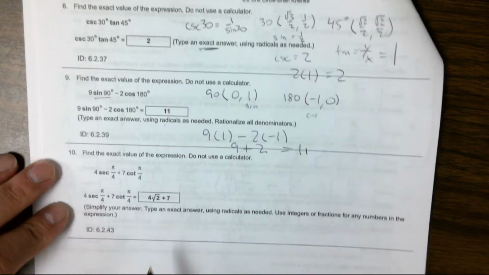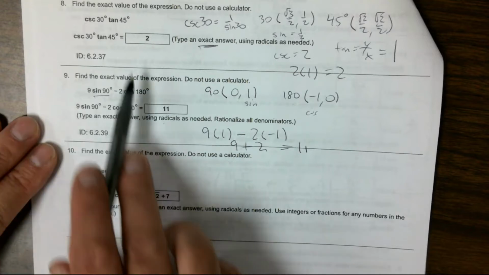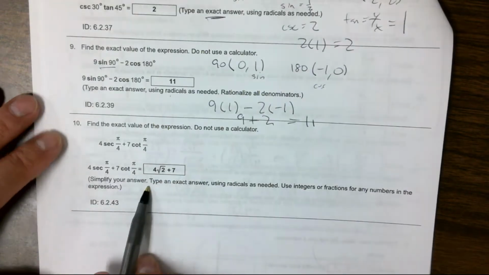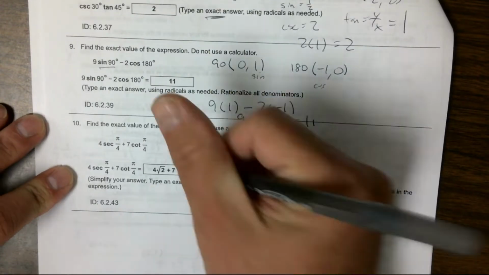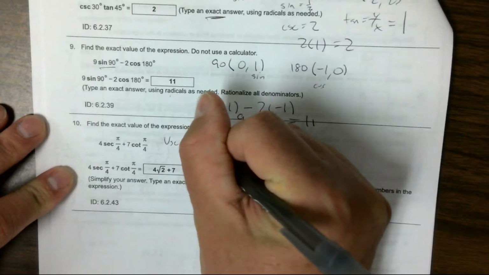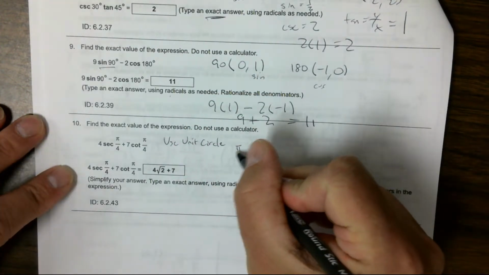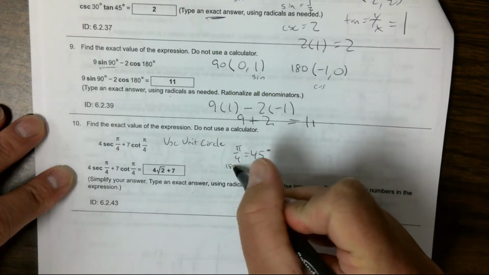Now on this one, again, they don't want the calculator. Well, the other two, you got a whole number, and so it worked. Here, you really can't. You have to use your unit circle. Remember that pi over 4 is equivalent to 45 degrees because it's like 180 over 4.